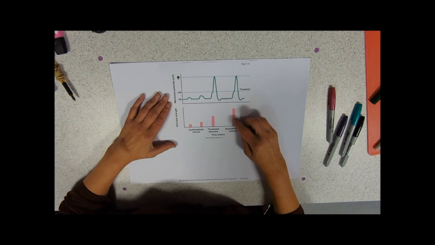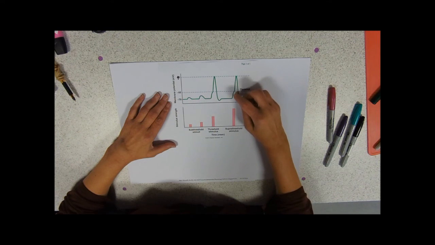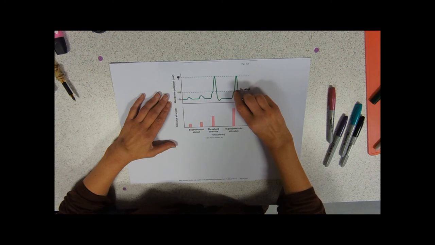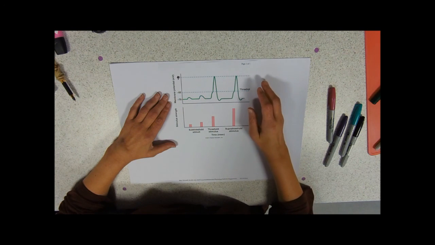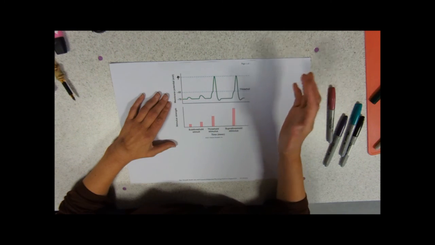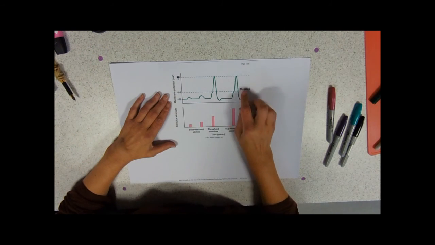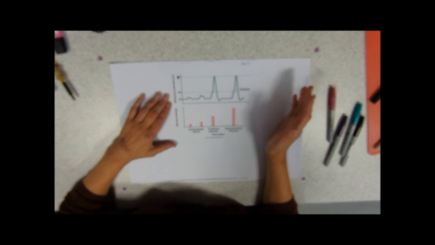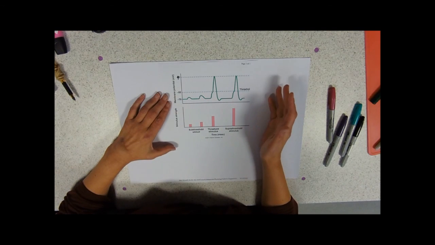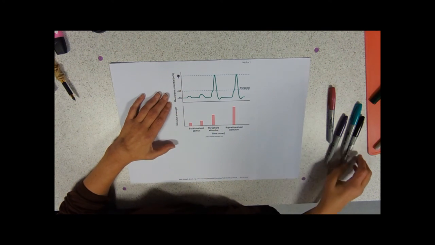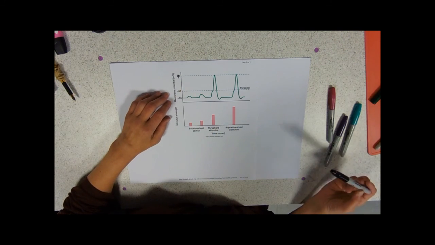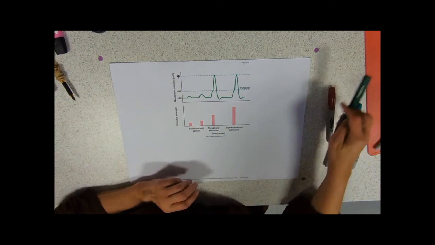If it's even more than the threshold, so it's letting in a lot more sodium ions, it reaches threshold, we still get the same size. That's called the all or nothing law. We get the whole thing up to plus 40, or nothing at all. Which leaves us with the problem of, well, how on earth then do we distinguish between somebody stroking your cheek and slapping your face? And it's all to do with the frequency.